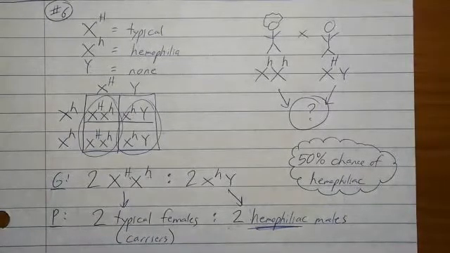Then take a picture of your work and turn it into Jupyter grades. And that is the second assignment for the week. So this week was just a set of problems for codominance, a set of problems for sex linkage, and then the online quiz that goes over codominance and sex linkage.